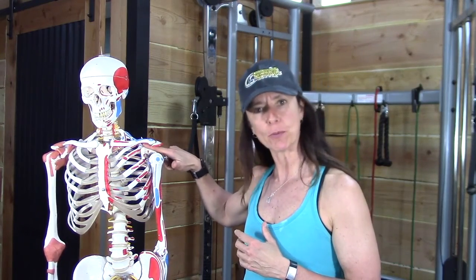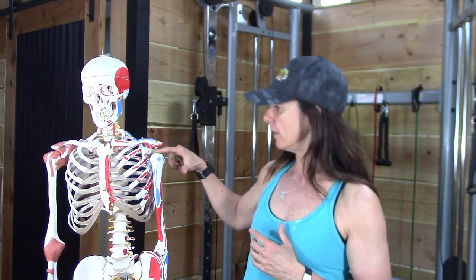So yesterday I talked about having shoulder pain or shoulder discomfort because of shoulder impingement, right here in between the arm, the clavicle, and the scapula when you lift your arm. So if you haven't seen that video, make sure you check the link below and watch that video.